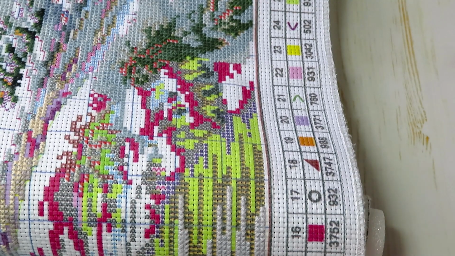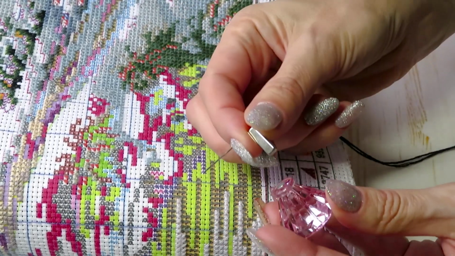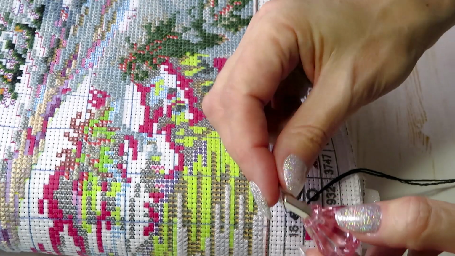I'm trying to be as quiet as possible, and it doesn't always work. Okay, because I got this crystal from the dollar store, and I found some magnet laying around, and that's my needle holder now.